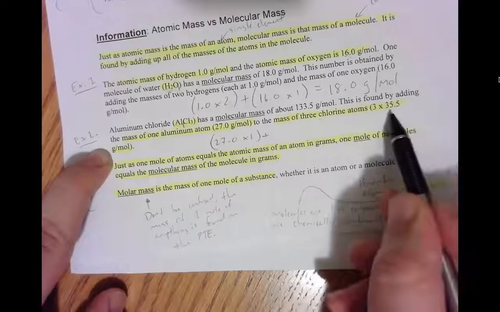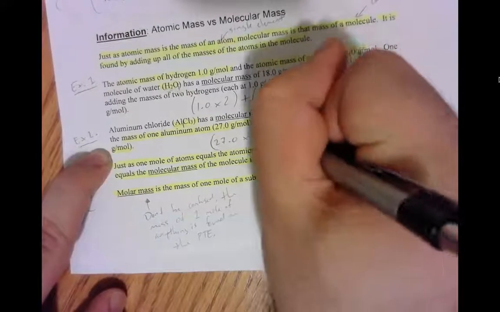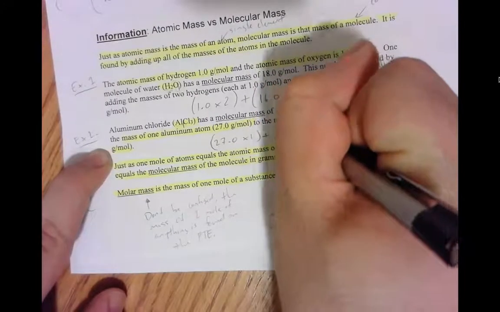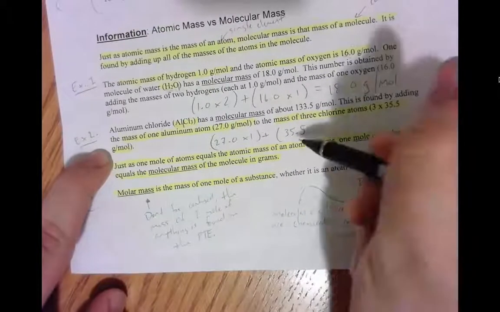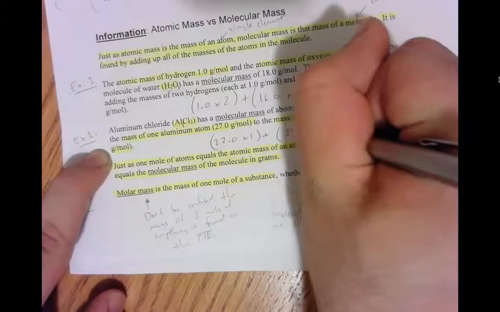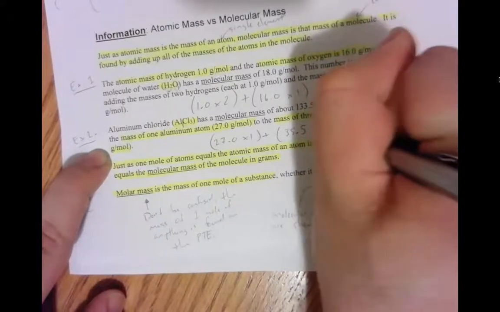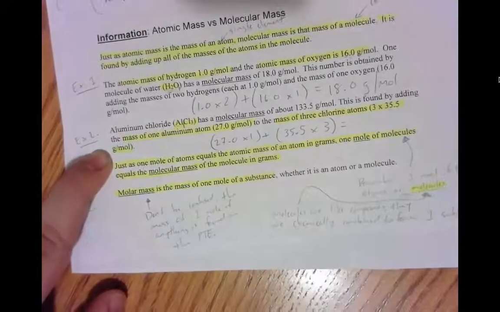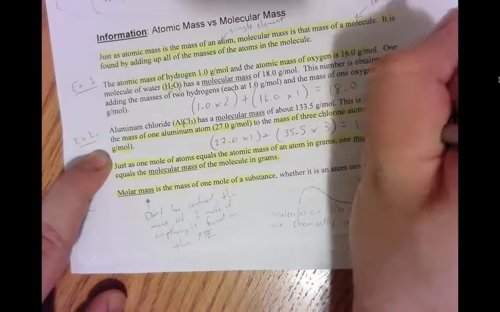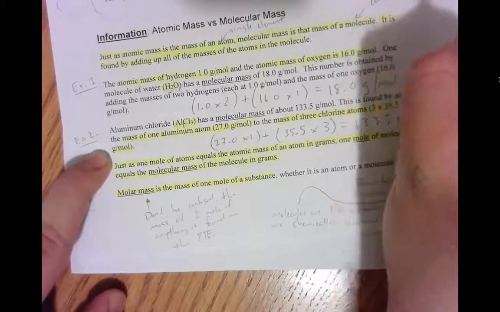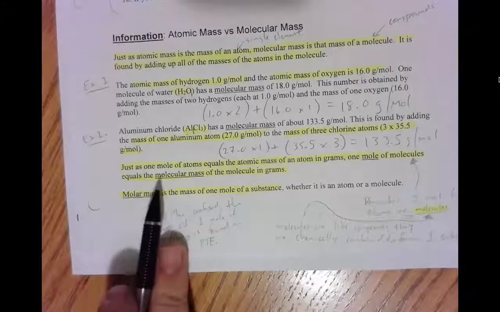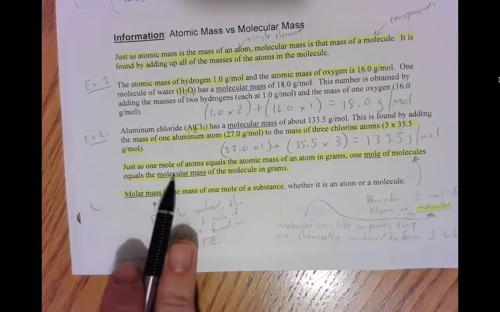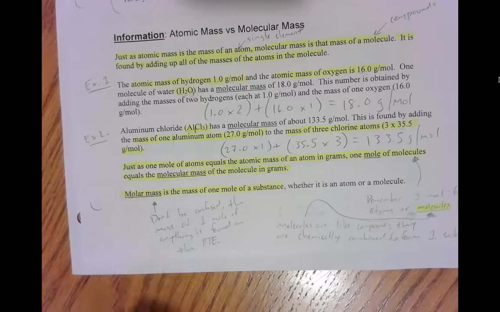Chlorine has a mass of 35.5. I know I said you can round, I just didn't do it in this problem, but don't be confused. Round to the nearest whole number. You could write that as 36 times 3. Then once you add together, it comes out to 133.5 grams per mole.